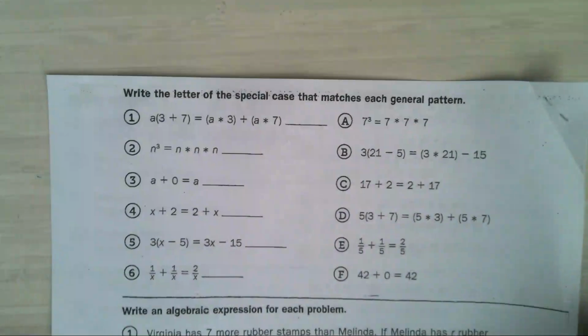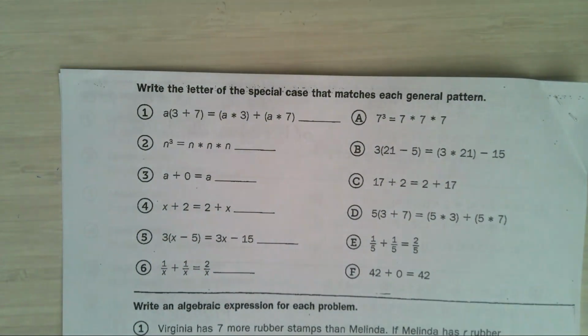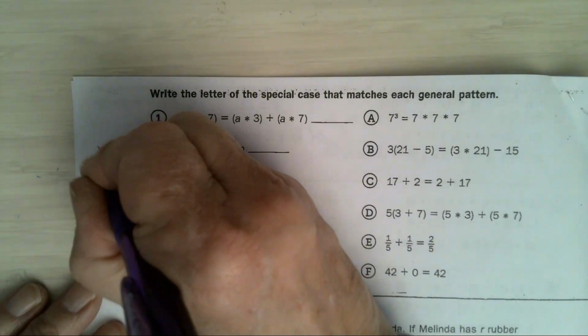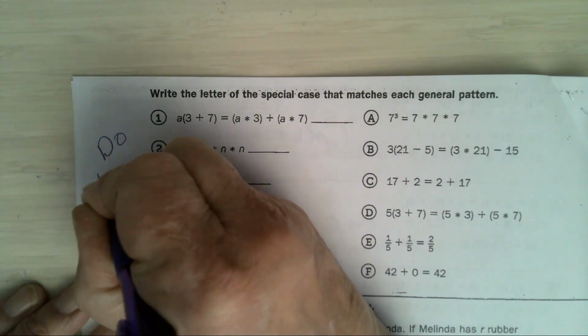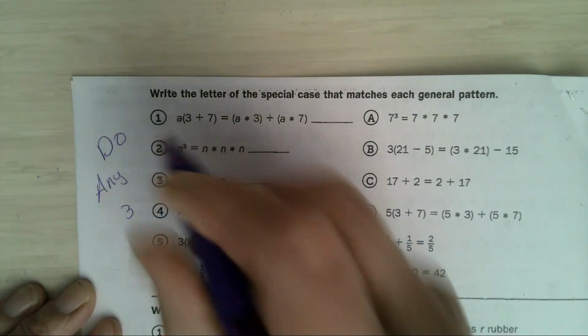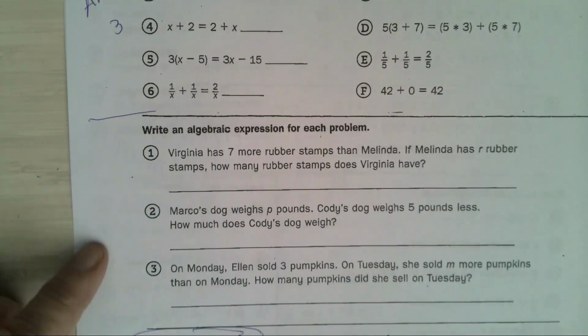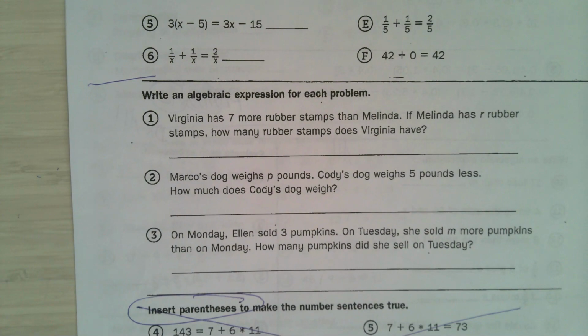Listen carefully. In this section here, do any 3. All right. In the next section, you only have to do one of these 3.